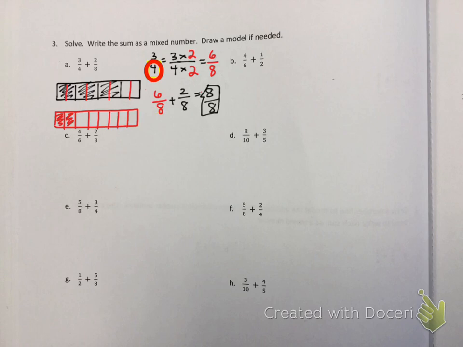Now, remember, if you don't need the tape diagram to show you the model, you don't need to do it. You can use multiplication to help you to find common denominators. But for B, I'm going to make the tape diagram just to kind of show you yet again why we multiply to make common denominators. So I'm going to make 1/2. I am then going to make 4/6.